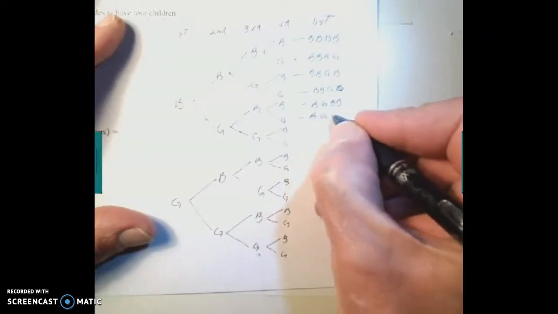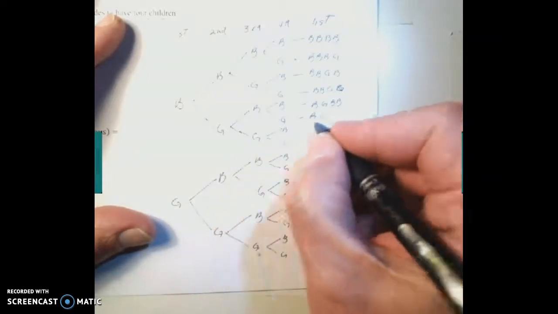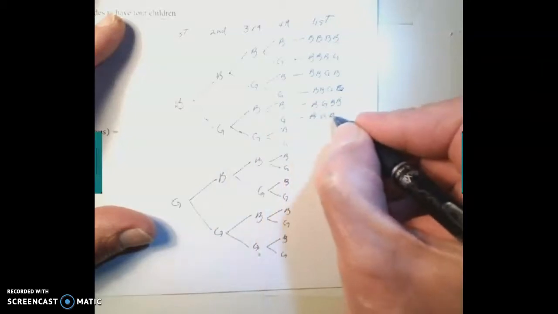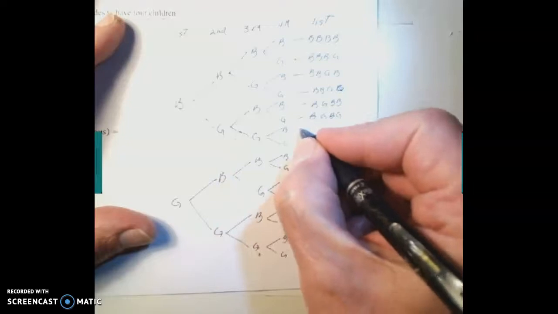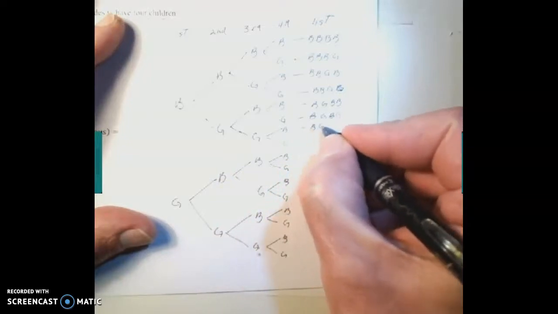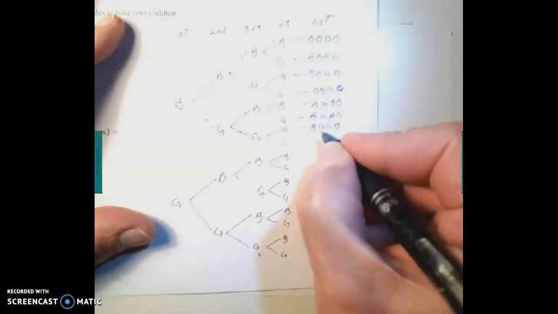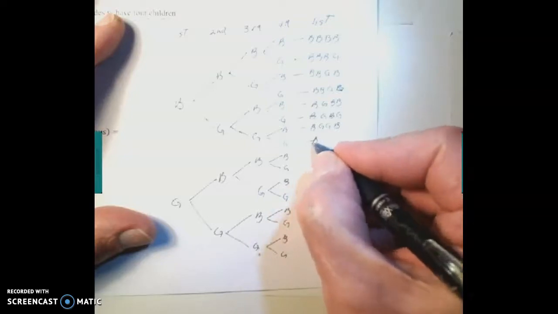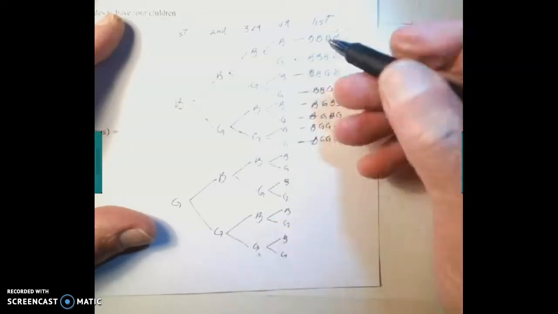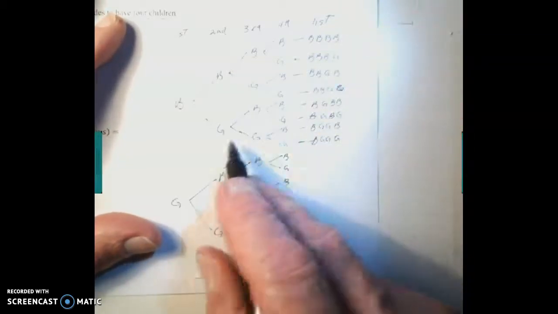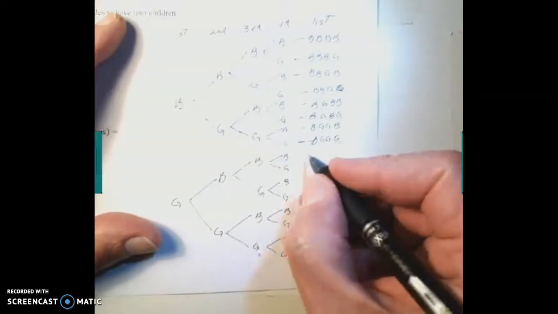boy, girl, boy, girl. I have to follow my branches. I almost went one line too far. Boy, girl, girl, boy, and boy, girl, girl, girl. That's all of them with the first child being a boy.